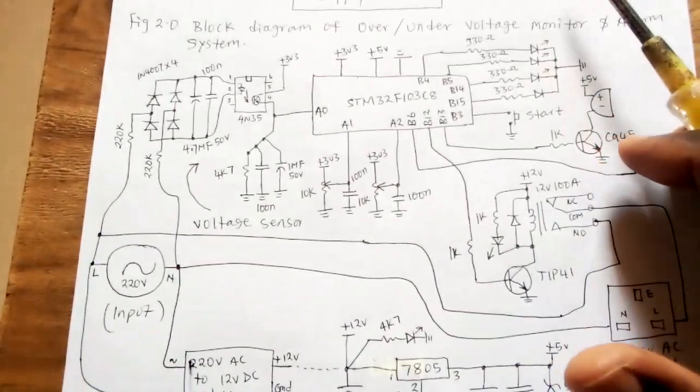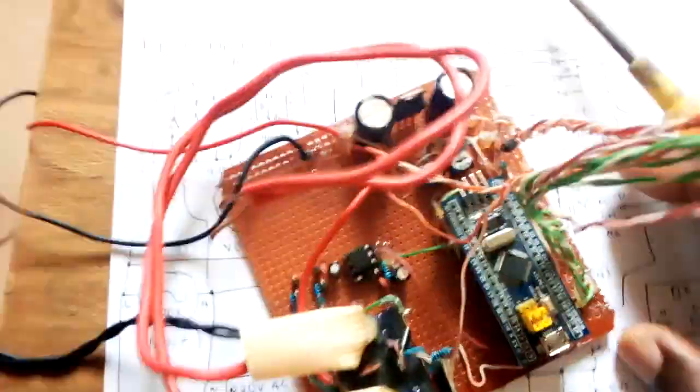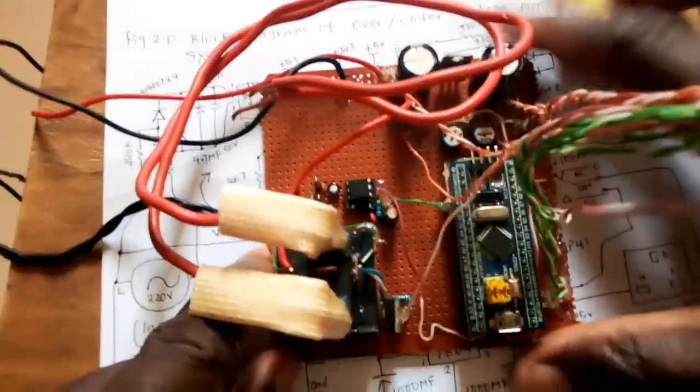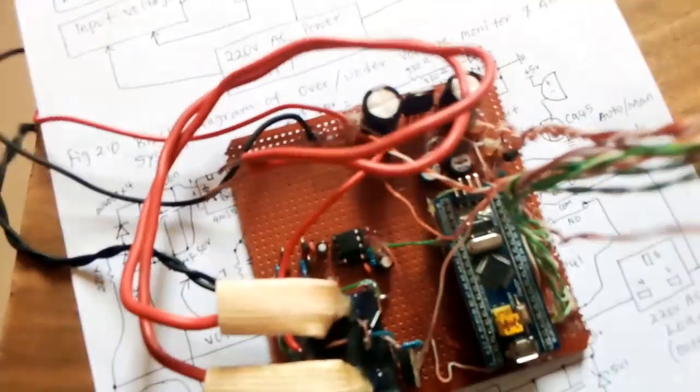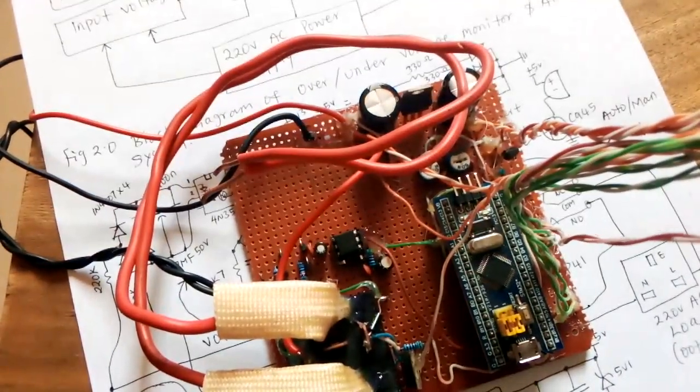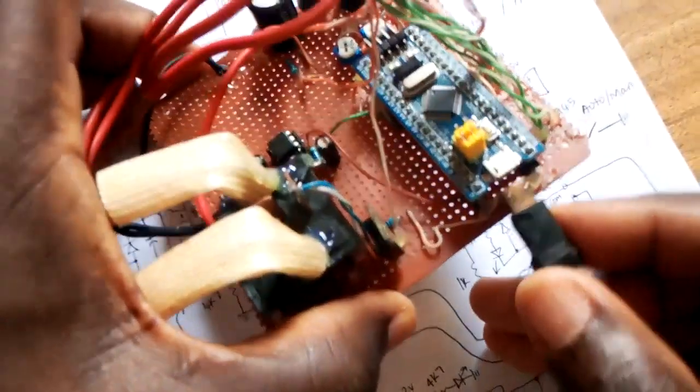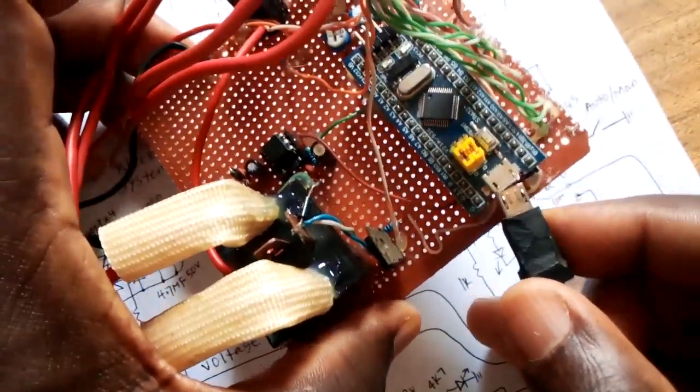So this is how the entire system is. The next video will be after I assemble this. So I assembled it. Let me power this circuit from the USB. So this is where it goes to the computer for programming.